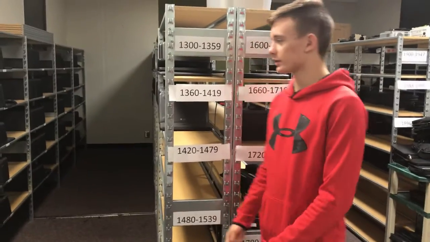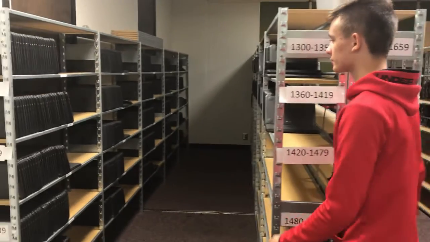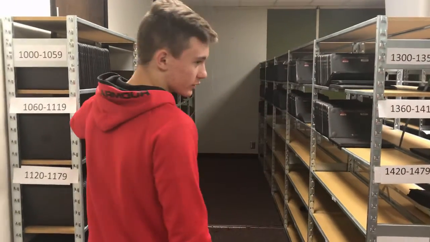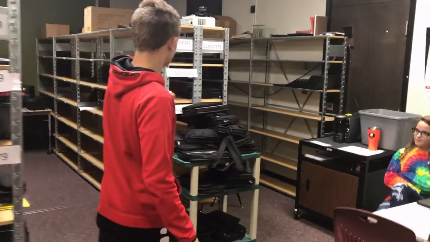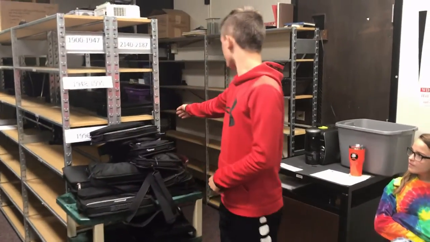So Ethan, tell us what we have behind you. Well, here's where we keep all our Chromebooks. These are the middle school ones. Right here are the older Chromebooks and the teacher Chromebooks. And over here we have the unassigned high school Chromebooks.